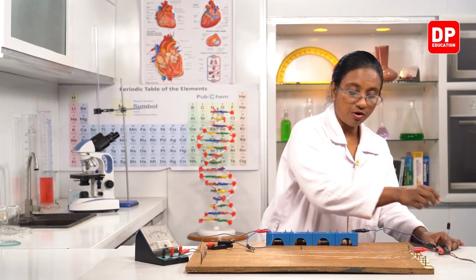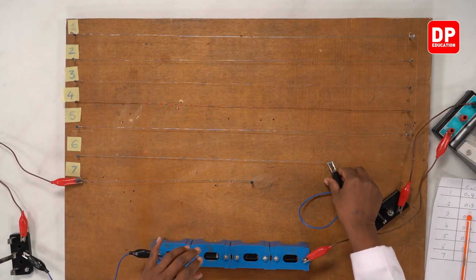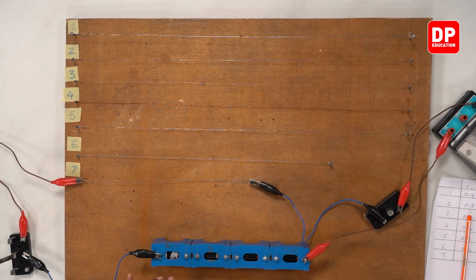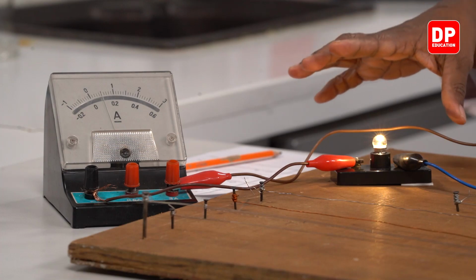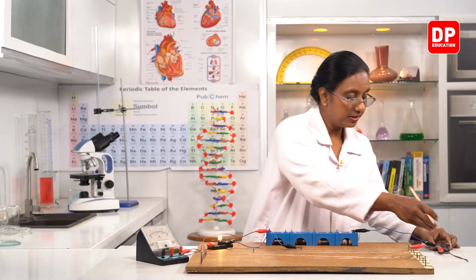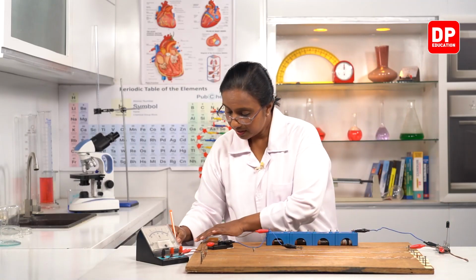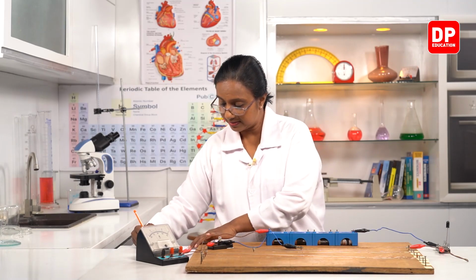So I'll switch it off and then we will connect it to the shortest conductor made up of iron. Now look at the brightness. It's very much brighter, and look at the ammeter reading, 0.5 amperes. So here I will turn the switch off. 0.5 amperes and very high brightness.